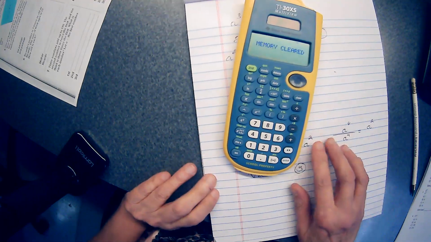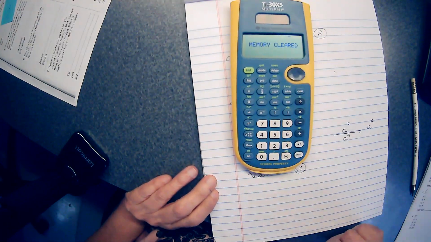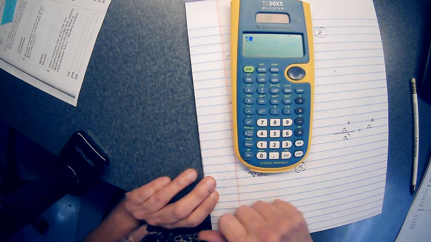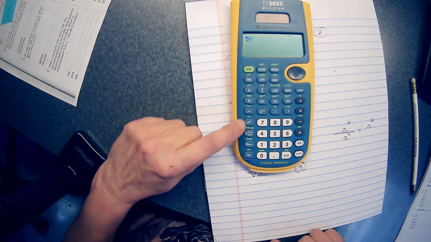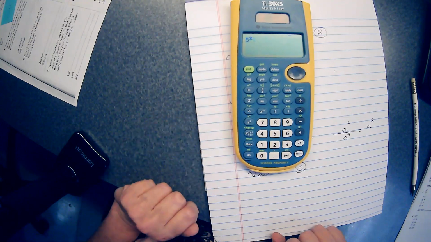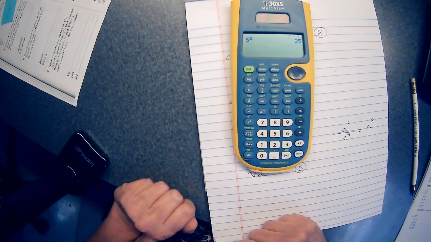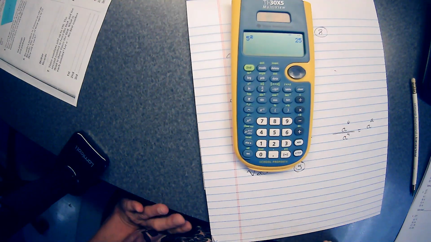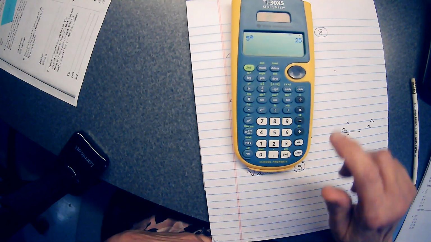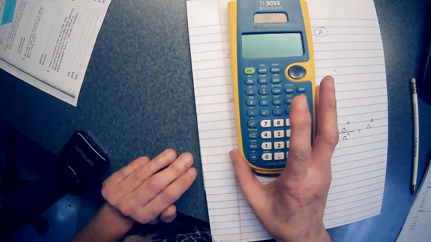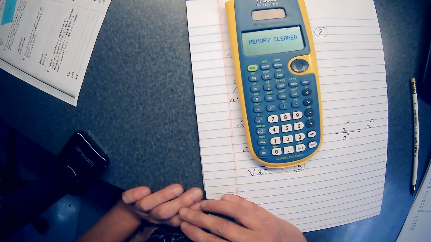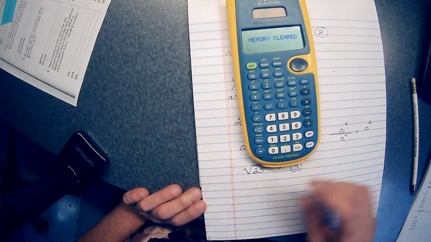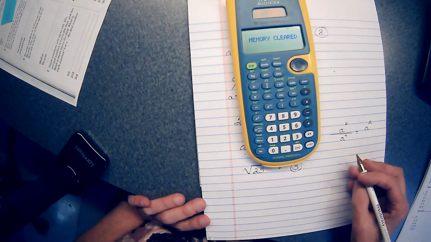Okay, in order to square a number, let's find 5 to the second power. I put 5 in, use this little x squared key, all I have to do is hit that, put enter, and I know that 5 squared, or 5 times 5, is 25.